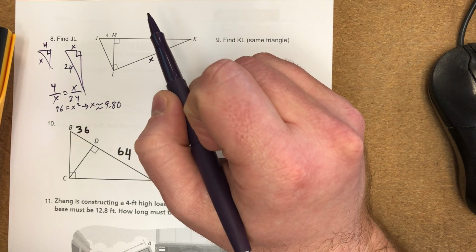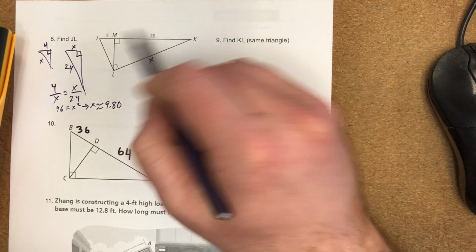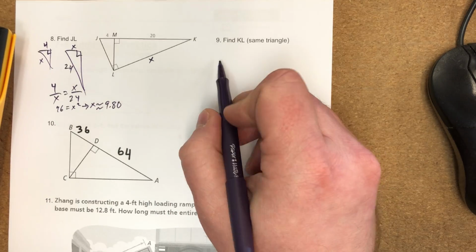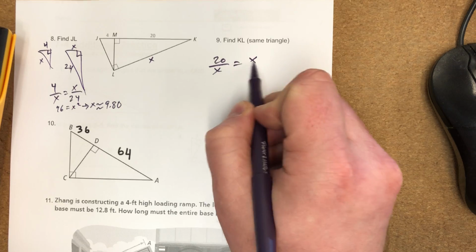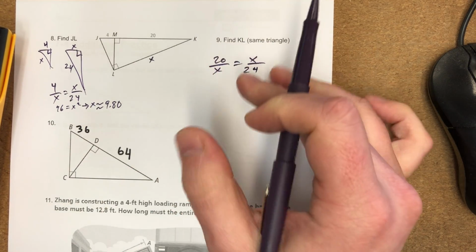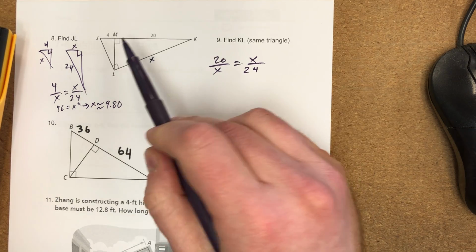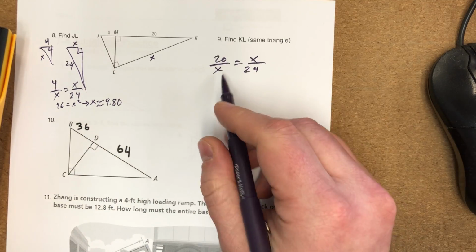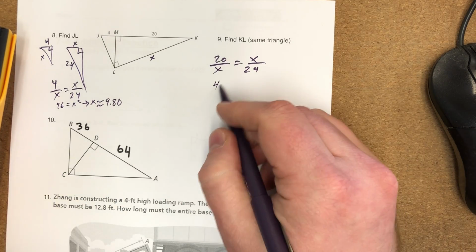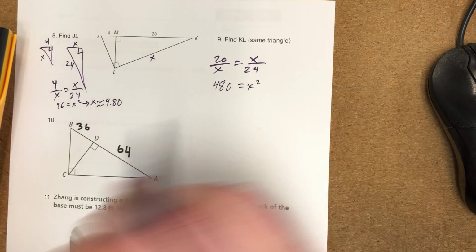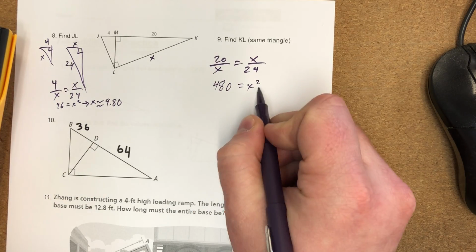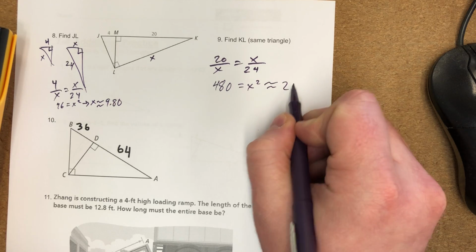And then if I'm using the whole thing, x is the larger leg, 24 is the hypotenuse. So I can do 20 to x is equal to x to 24, like without even really remembering exactly how stuff is laid out. Just those are the two triangles I need, those are the sides that I have there. So 20 times 24, you get 480 is equal to x squared. I take the square root of both sides. Square root of 480 is approximately 21.91.